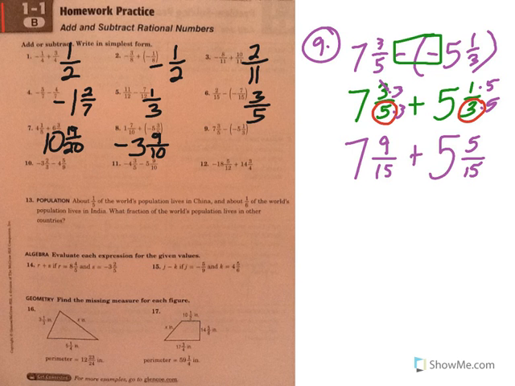Now we're adding. No problem with addition with mixed numbers. It's always fun, always easy. 12. That's 5 and 7 is 12. 9/15 and 5/15 is 14/15.